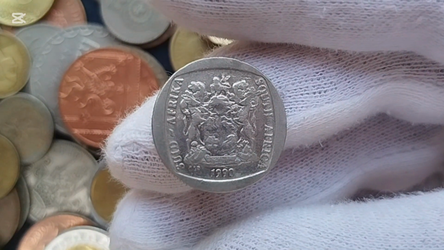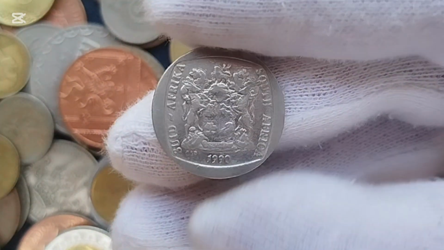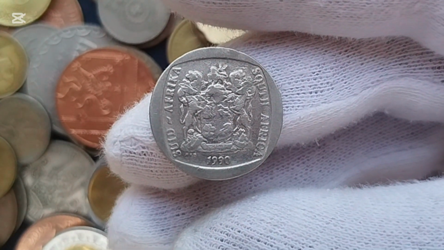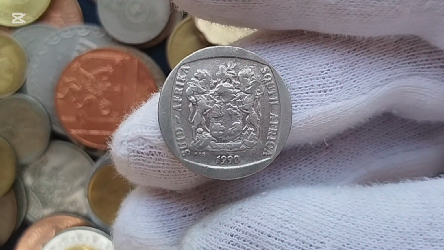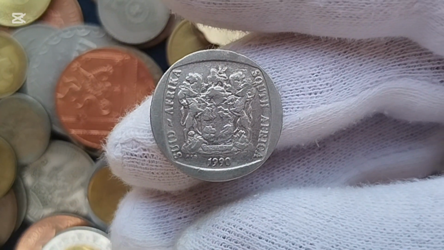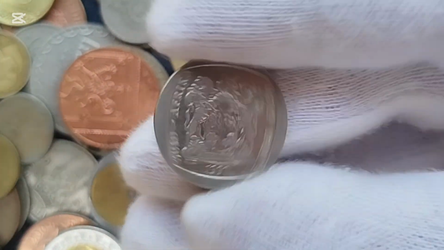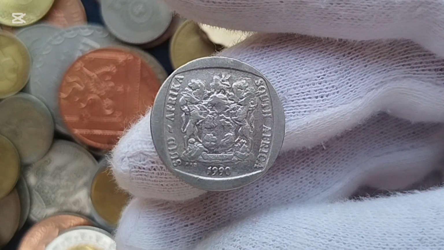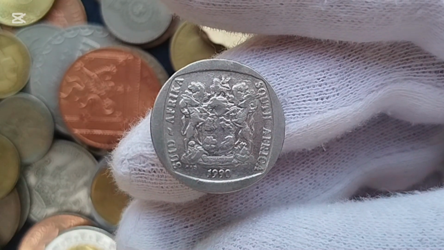Holding this coin is like holding a piece of transformation in your palm. It's not just currency, it's a historical artifact from a pivotal moment. Every 1990 coin represents a time of change, courage, and uncertainty. This wasn't just the start of a new political system, it was rebirth.